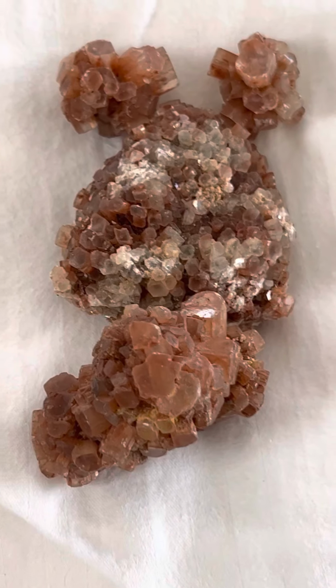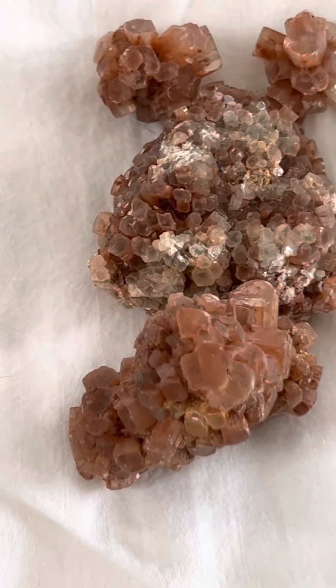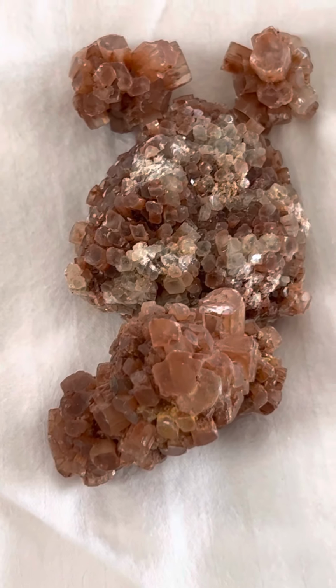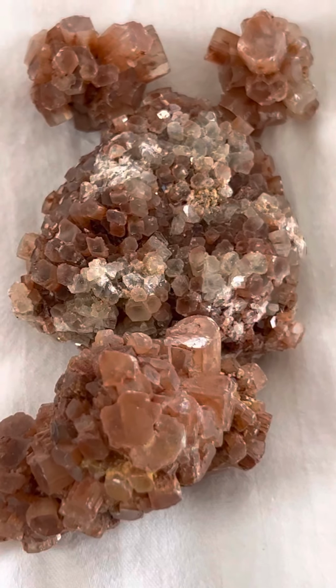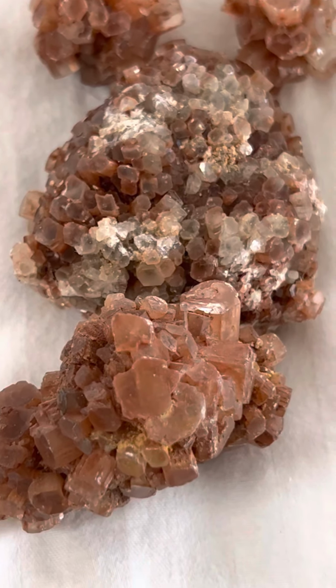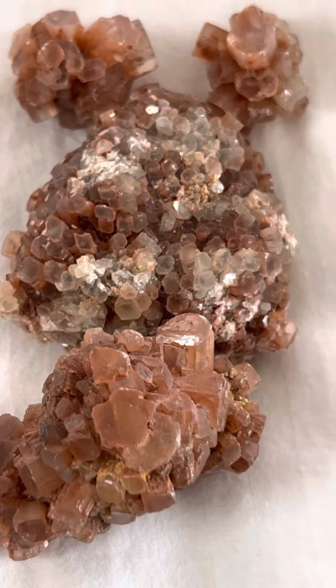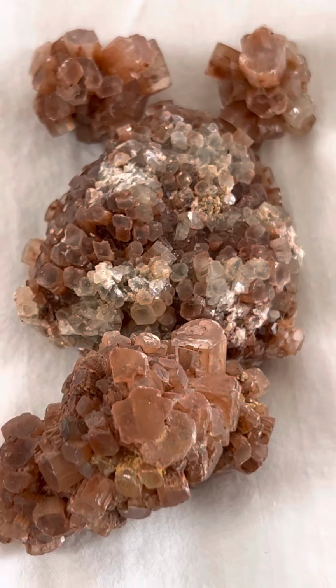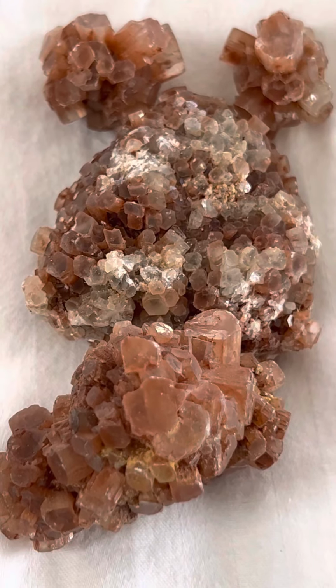So the first one, or actually first two that I'll talk about are aragonite. That's what you're looking at right now. Look how beautiful it is. Just look at those crystals. Those elements had enough time to grow into these shapes. That's aragonite. It's CaCO3, calcium carbonate.